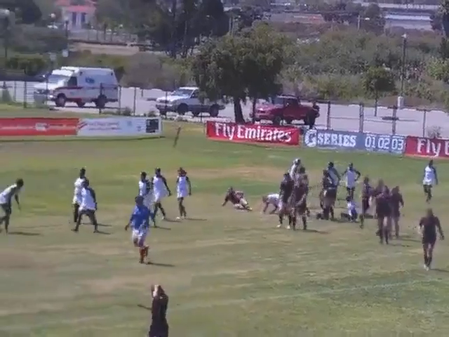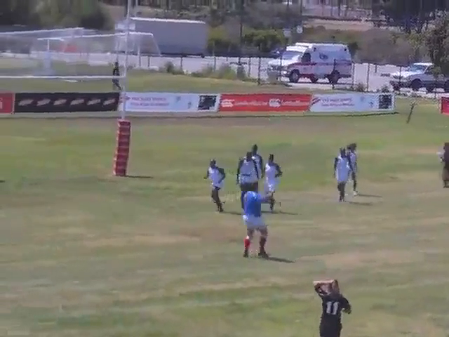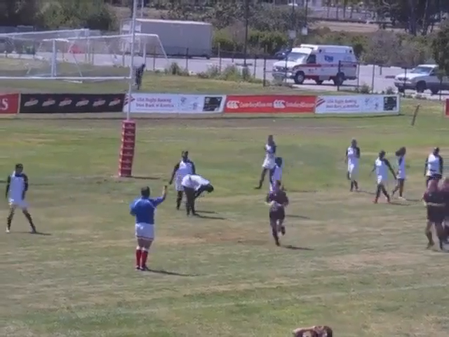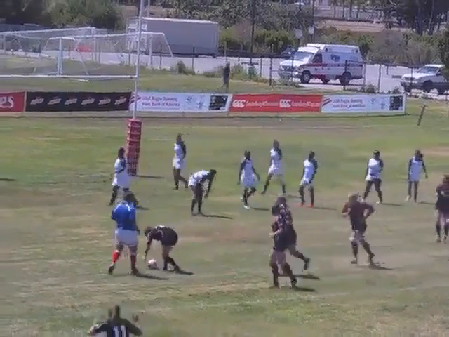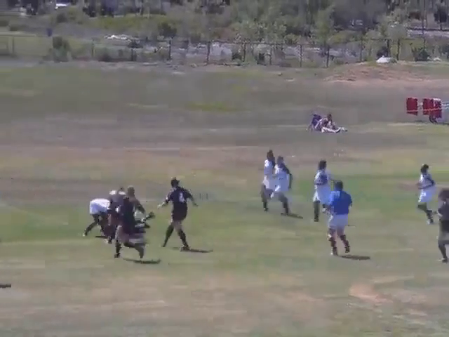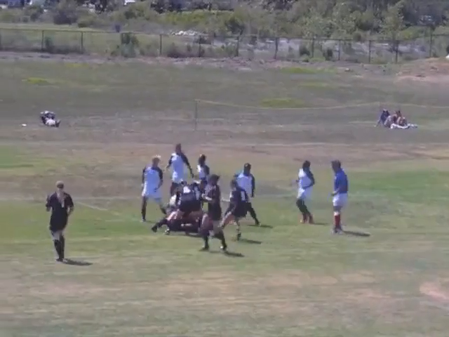Referee's going to blow that up and bring it back to a previous spot. It's a penalty for Canada. I'm not quite sure. Canadian's just going to tap it through the mark and take it.